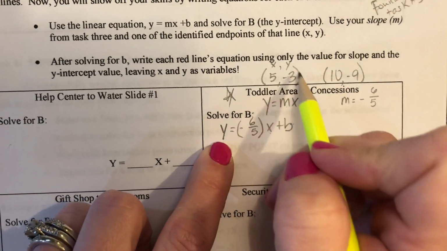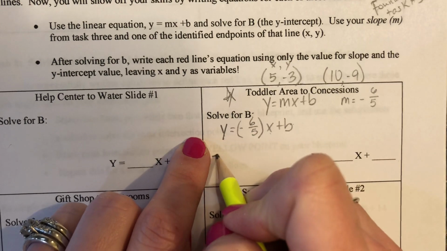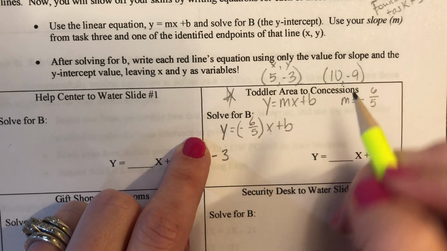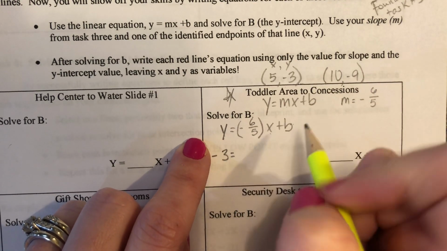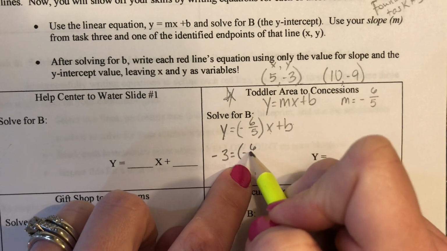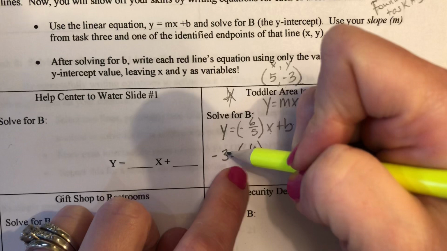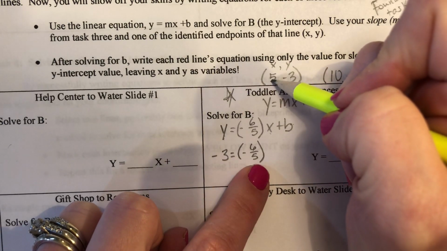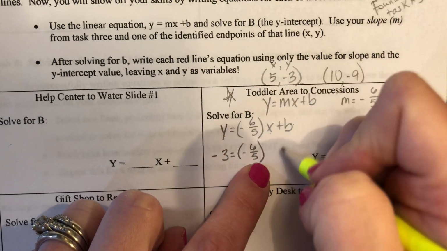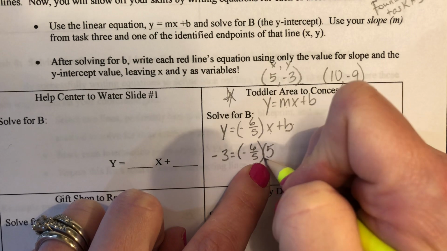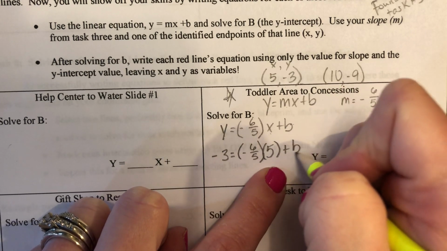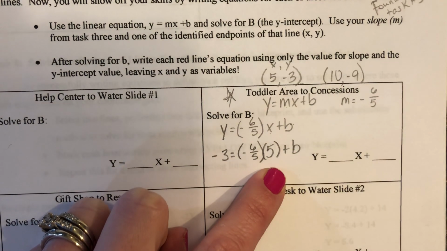So y, I'm going to replace it with -3. Again, I could have used -9, I'd get the same answer. And then I'm going to have -6/5 still, because that was our m value. And x, because I used -3, I have to use 5. I can't just swap it out. So I'm going to have this as 5 plus, we just still don't know what b is. That's what we're solving for.